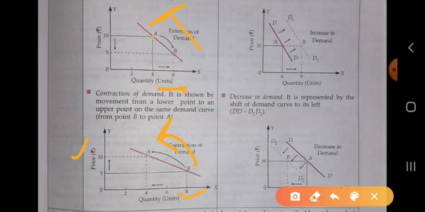When the price rises, the consumer is consuming less of the commodity, so it will move to 4 units, and the point is moved from point B to A. So in the case of contraction of demand, there is movement from the lower point to the upper point along the same demand curve.